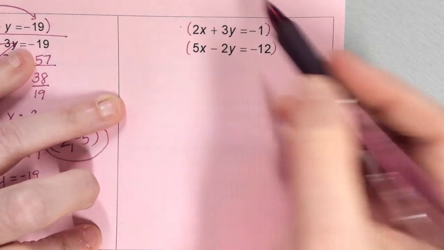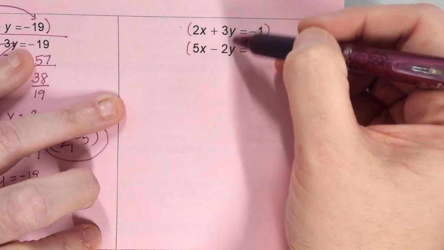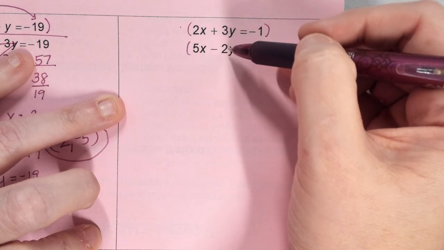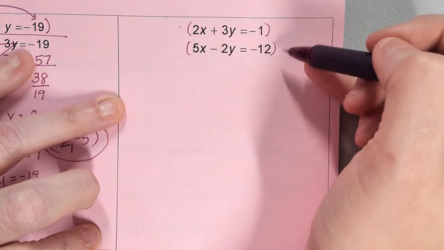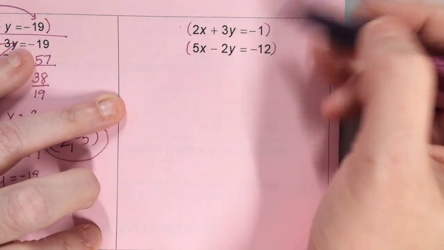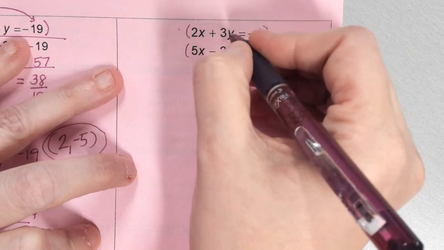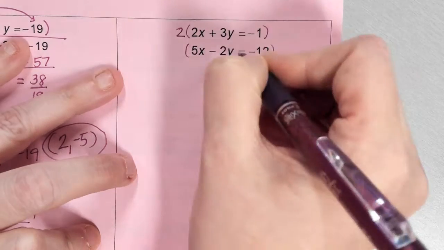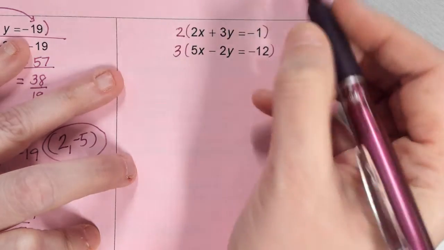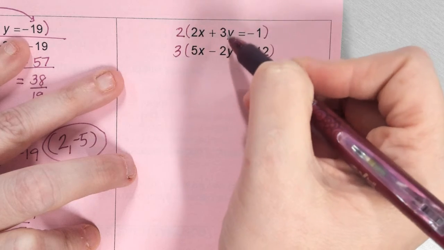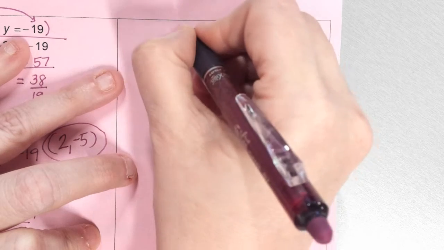That looks easiest because they're already opposite sign. All I've got to do is make them the same number. This is a little weird, but again, what I'm doing is trying to create a zero pair. Let me show you what that looks like. I'm going to multiply the top row by 2 and the bottom row by 3, because I'm trying to make a zero pair out of this. So let's see what happens when I do that.